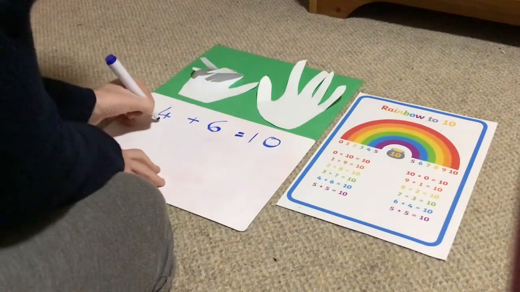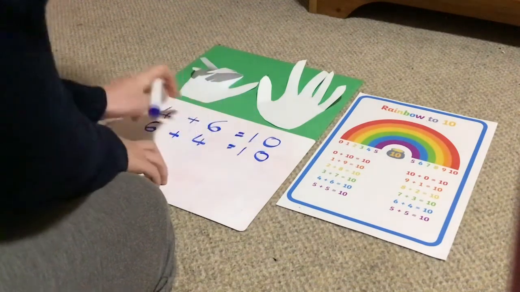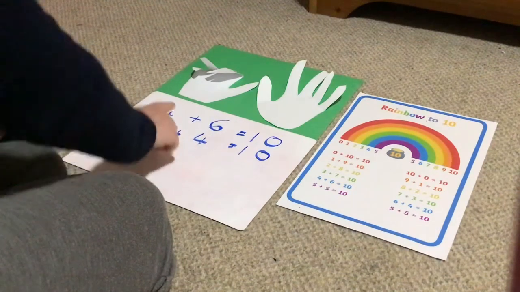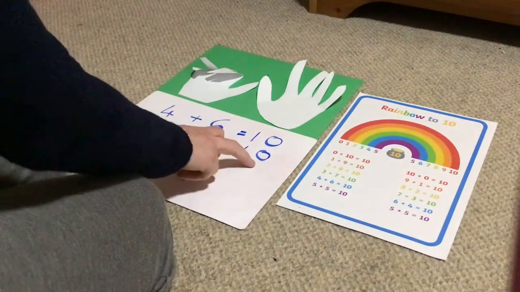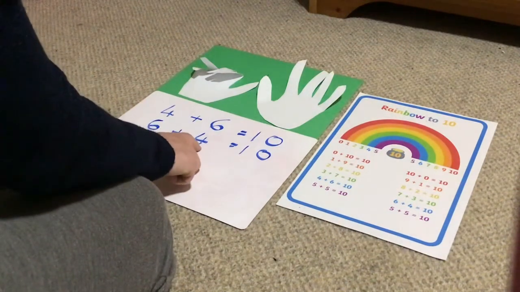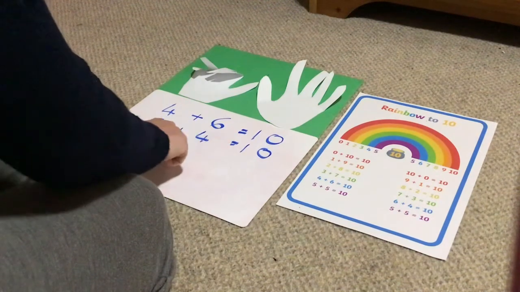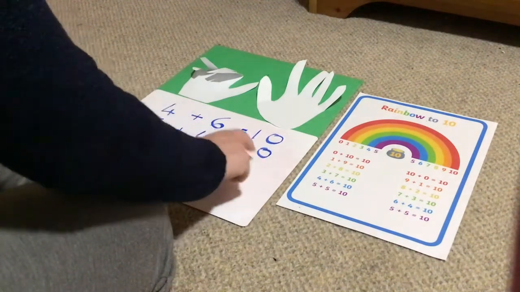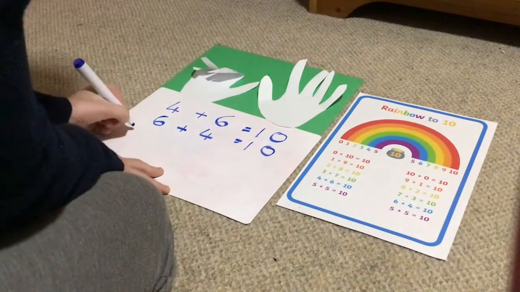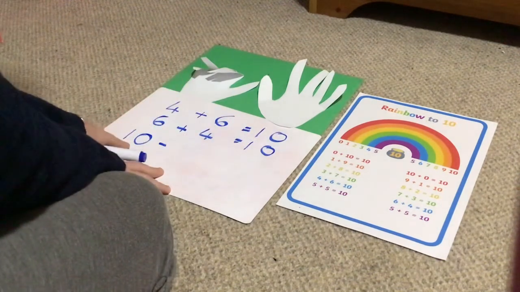I can also write that number sentence in a different order. It doesn't matter which order I write these in because they're friends. I can put the 6 first or the 4 first, but it still gives us the same answer. This is called a number addition fact to 10 because it's an adding sentence. But we can also see this sentence as a subtraction fact. Now when you take away, the big number always has to come first.